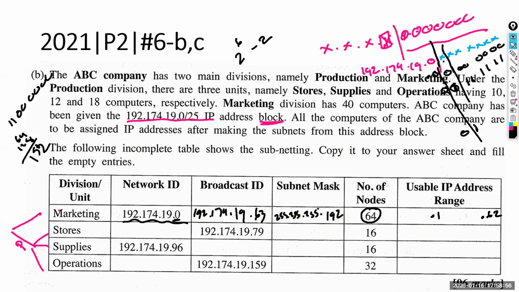So now we have allocated IP addresses for marketing because marketing is the biggest. Right? So that means 0, 0 is now allocated. Still we have 0, 1. But 0, 1 we are not going to allocate as one block because we want to break it into 3. And we need to break it into 3. Okay. So now you need to allocate.